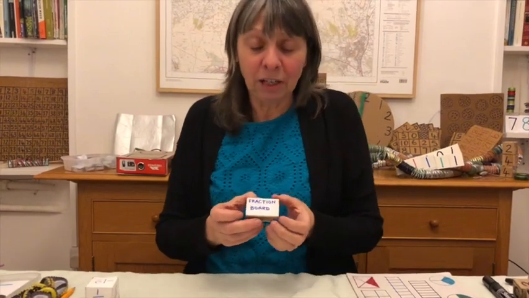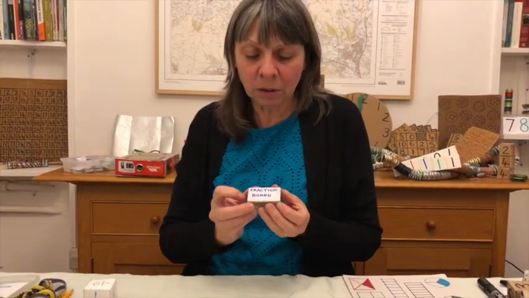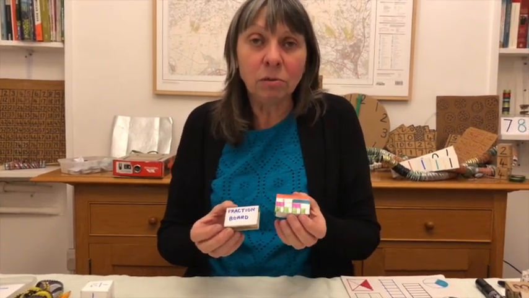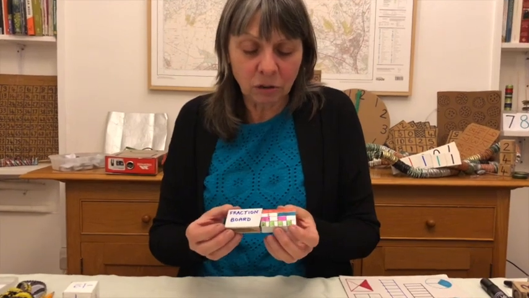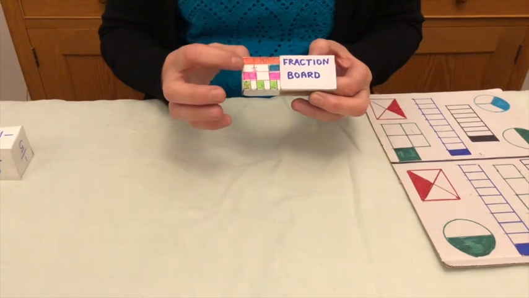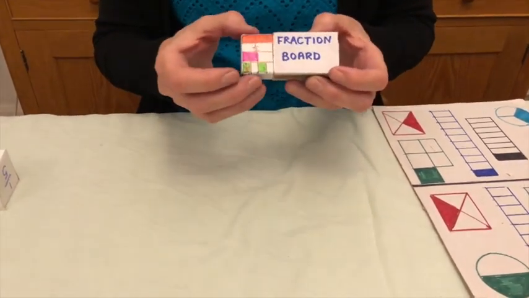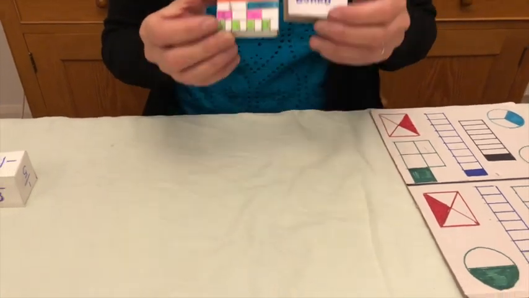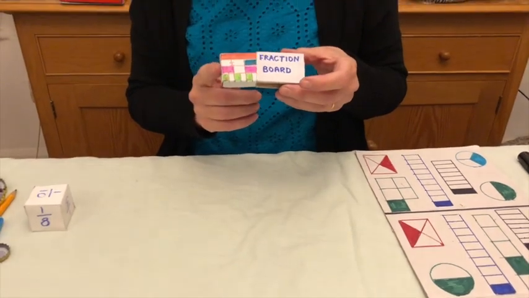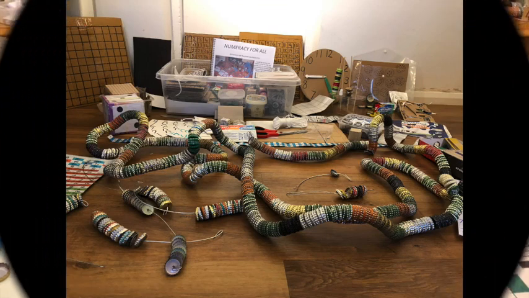Okay, I really encourage you to get creative with any of the resources that you have. Here we've got an empty matchbox, which again we turned into a tiny little fraction board. You can use it to show equivalence of fractions. You can slide it along and see I've got a half here, and again you can see what the equivalent fractions are. A simple, tiny little fraction board, which can be useful for individuals or pairs.